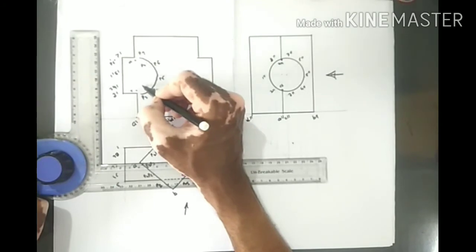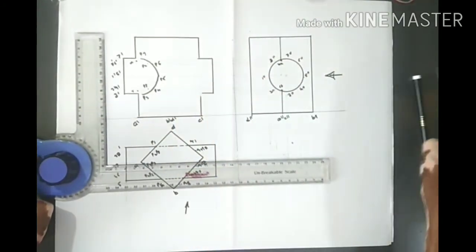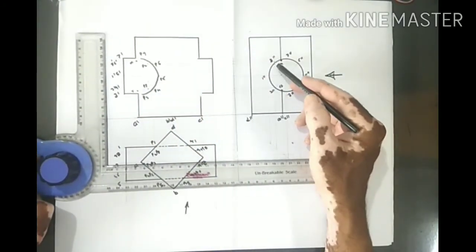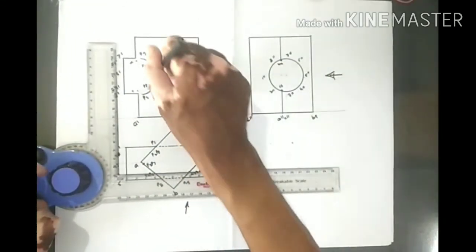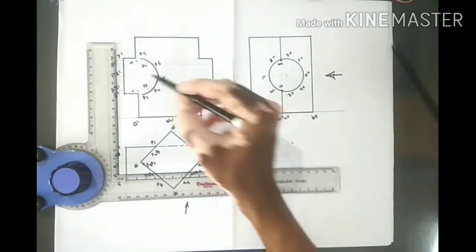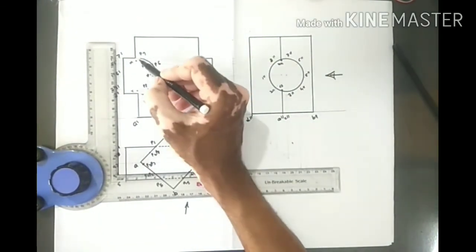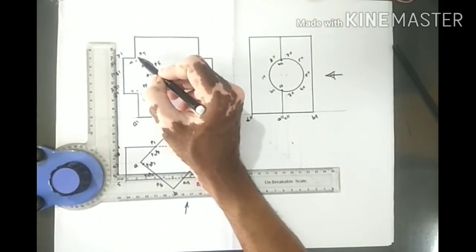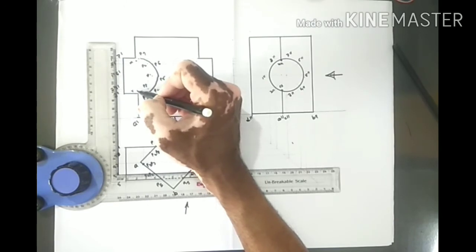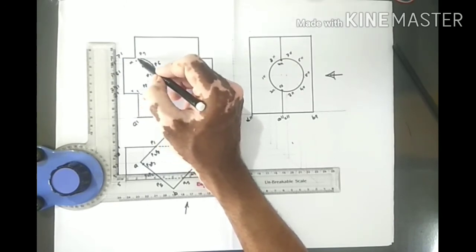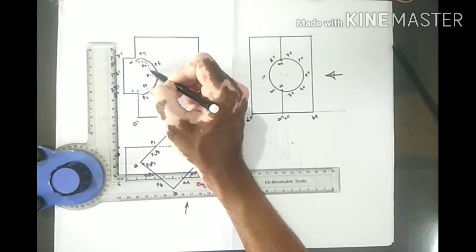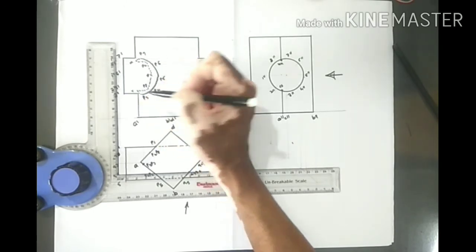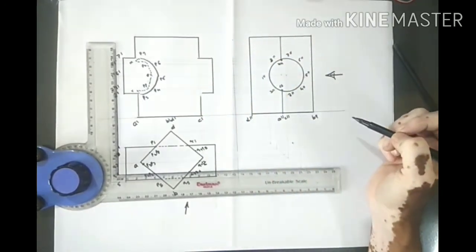And this P2 will join to 1, P8 will join to 1. So project this 1. So this P1. Now from 7 to 3, invisible, join this with invisible line, and joining will be by French curve.